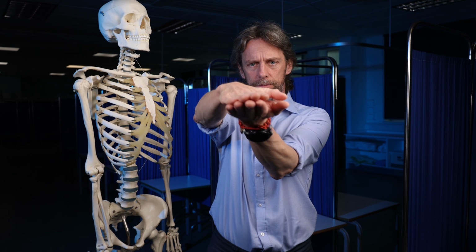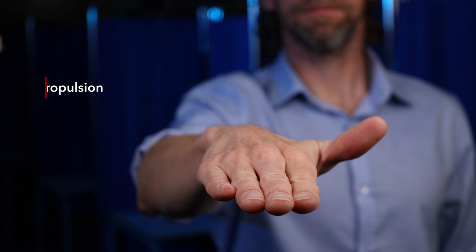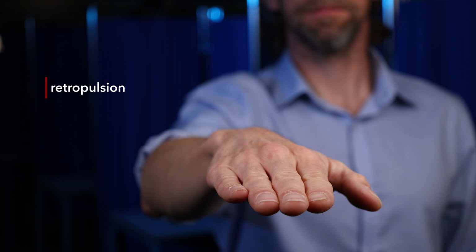And now, for bonus points, which probably doesn't have much to do with what we're talking about today, there is another movement. If you put your hand flat on a surface, then you lift the thumb away from the surface. See what I'm doing there? That is called retropulsion. That's kind of high level stuff. That's not so useful today. But if you hear of retropulsion, you wondered what it meant.